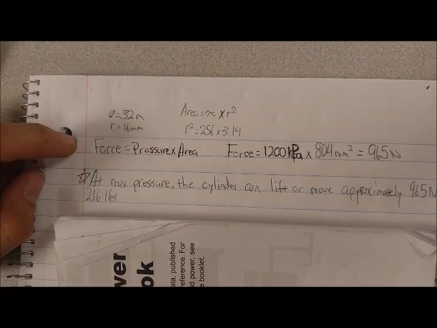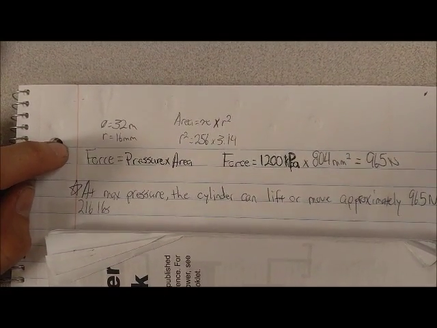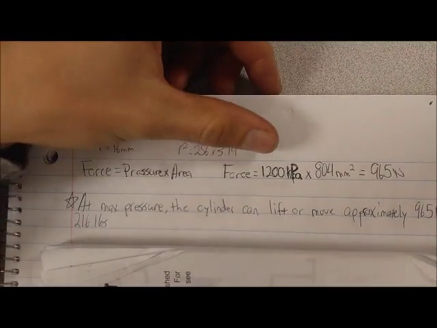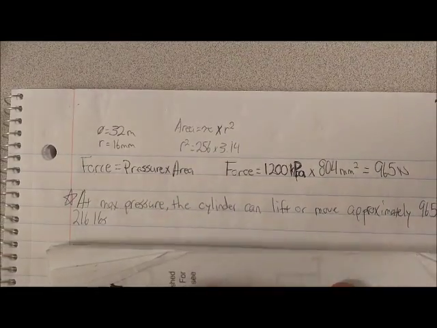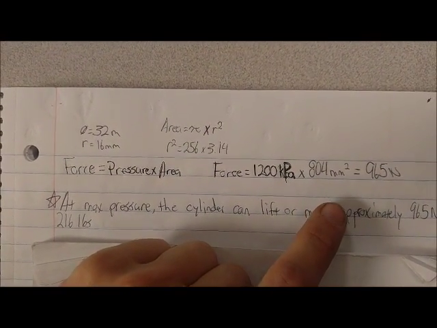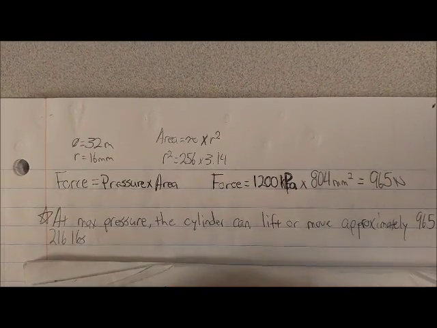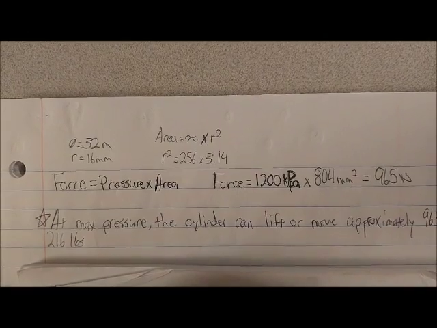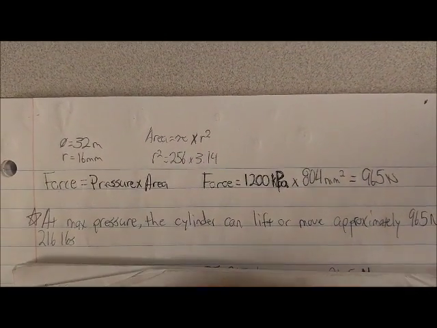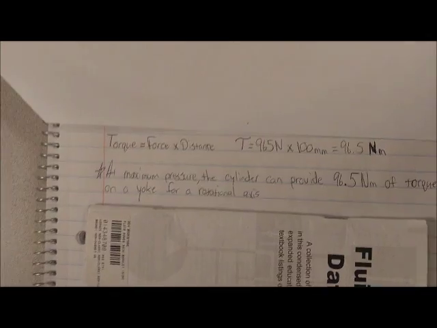Our second formula is the force of our pneumatic cylinder, and that is pressure times the area. And for pressure we got 1200 kPa, and the area of our cylinder is 804 millimeters squared, which is 965 newtons, and that is the max pressure. The cylinder can lift approximately 965 newtons or 216 pounds. That's max pressure.